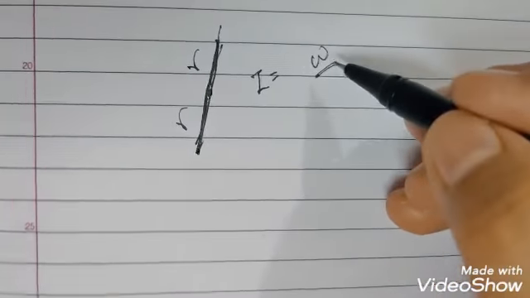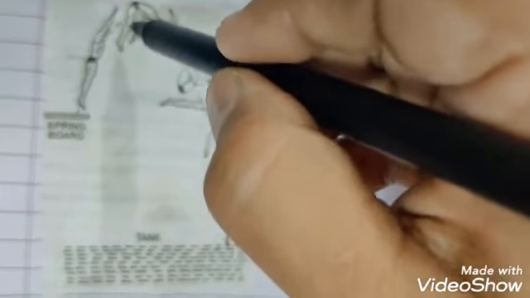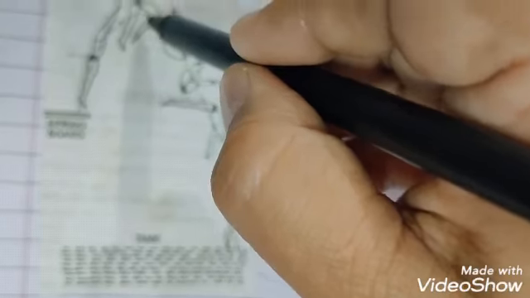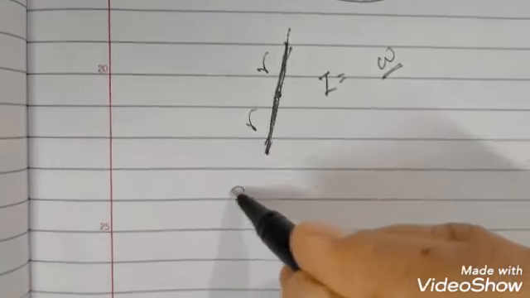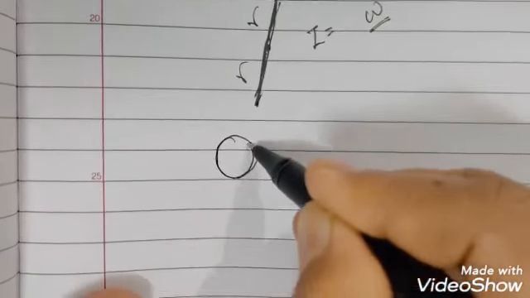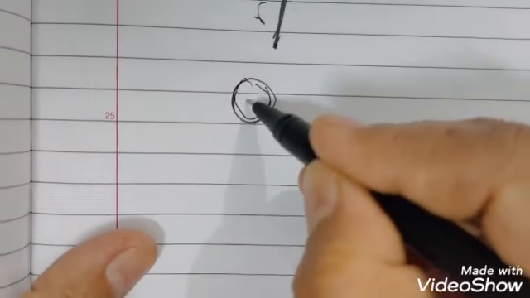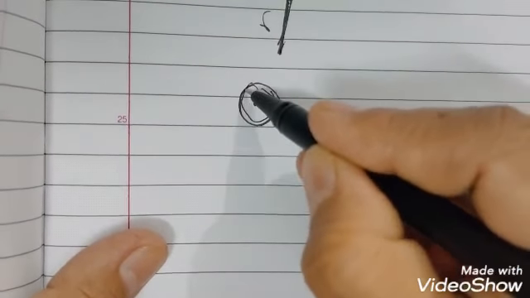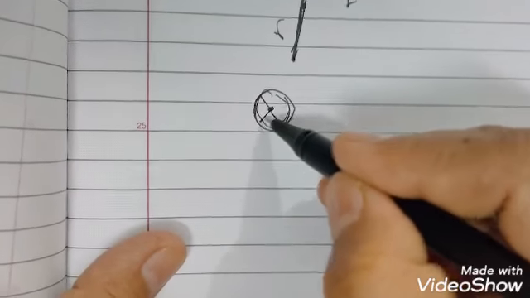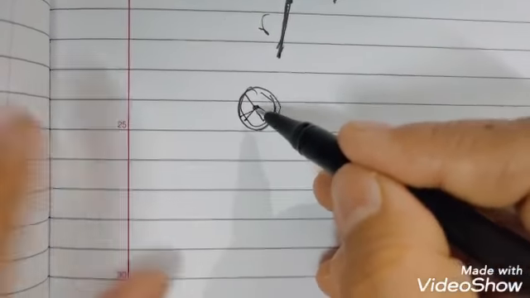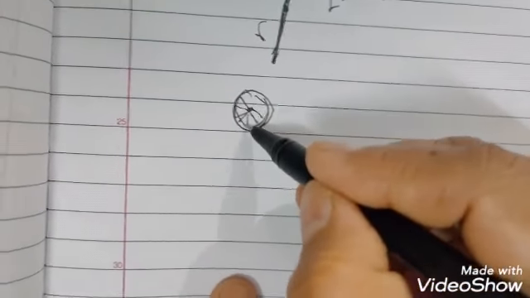So this time you will find that the angular velocity will be less, and as the body curls, from the center of mass the distance of distribution of masses will reduce.